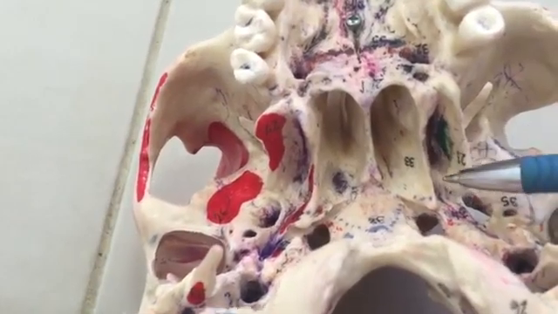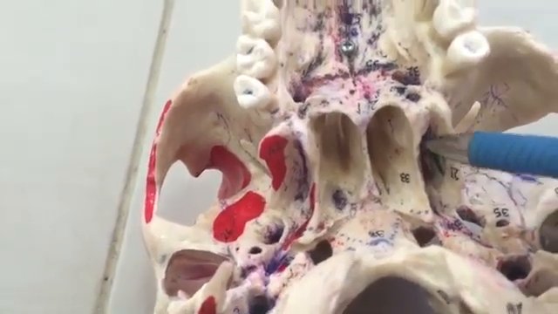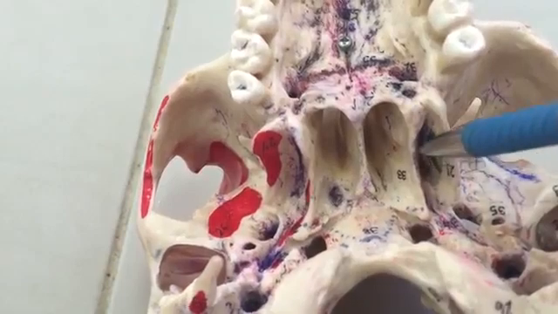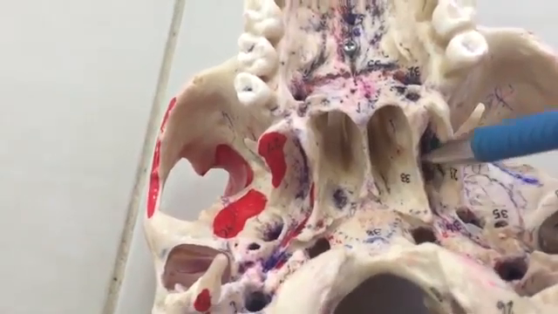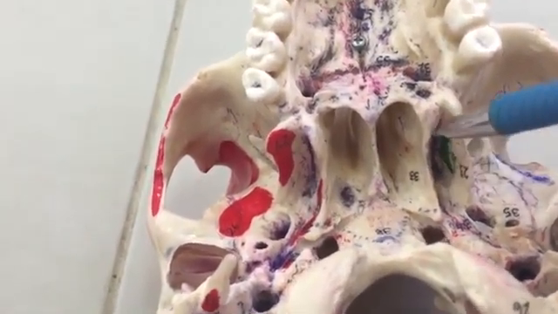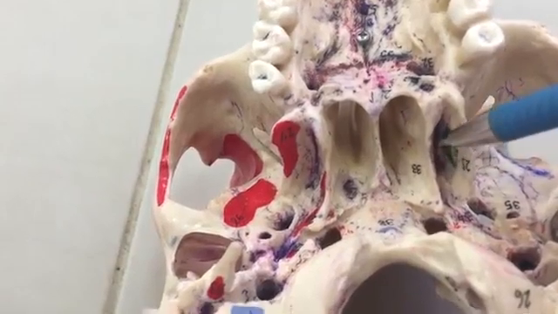This is the pterygoid fossa. Okay, this fossa. This is the pterygoid fossa. It's also called the scaphoid fossa, and this also provides attachment for the tensor veli palatini muscle.